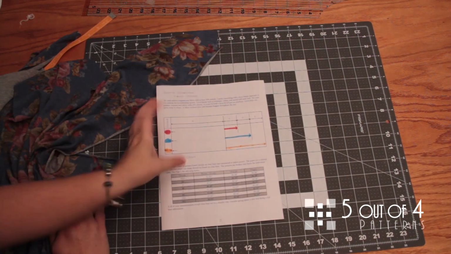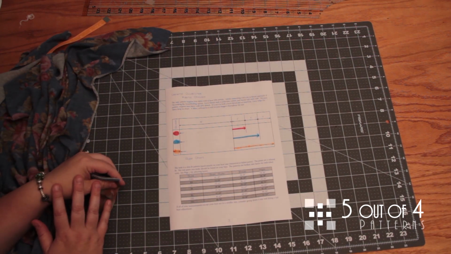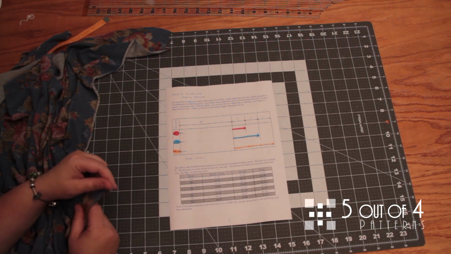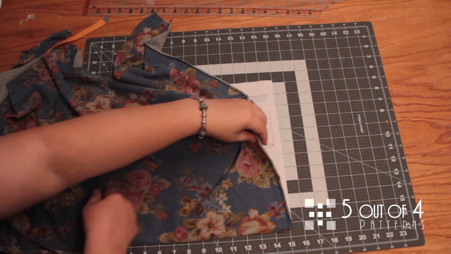So if we are using our chart, let's just look at the French terry, and we're using our chart in the tutorial. And we want to find out, we know we need 4-way stretch. We just want to make sure we have the right amount of 4-way stretch. So let's look at the horizontal, which we know is selvage to selvage.